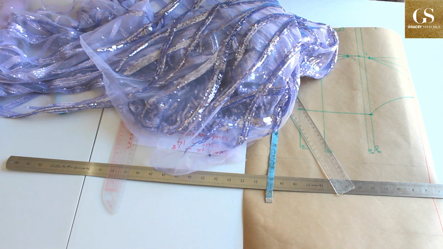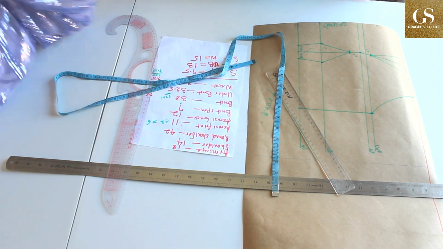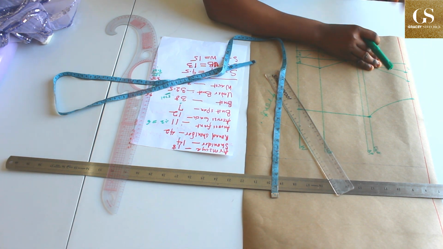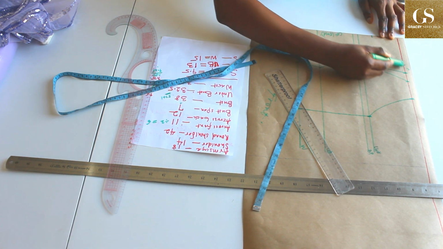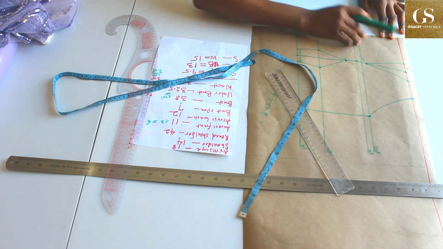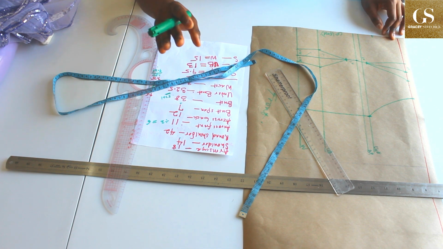All right, so I'm not going to cut out this 2-inch mark just yet. I'm going to use it to cut the lace, and when I'm ready to cut the lining, I am going to cut out that 2-inch to make a straighter neck. All right, cut it out, and then I'll cut out the lining.